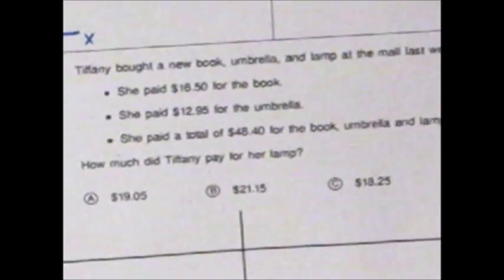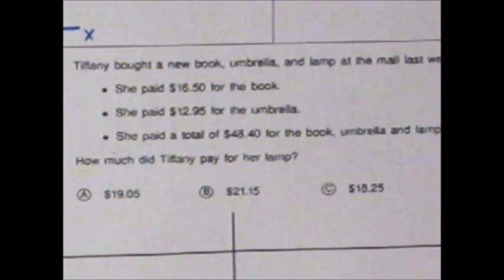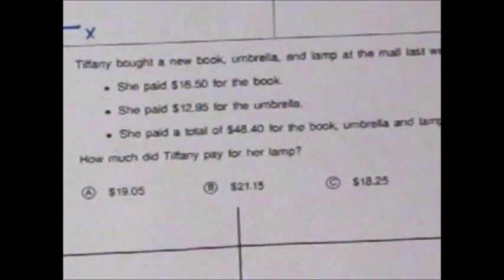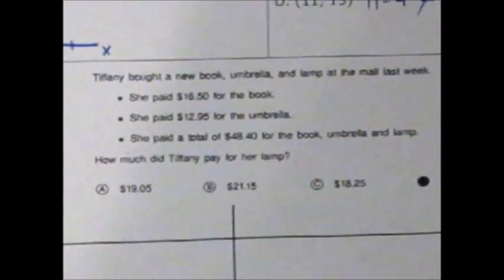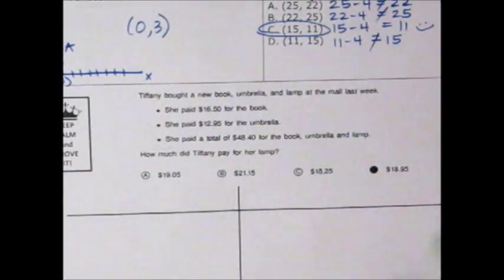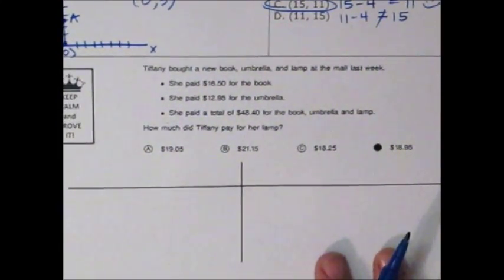Okay, so now we go into the keep calm and prove it section. All right, and I'm going to zoom on out a little bit. This will be hard because the font is really small. But we'll need to see all this information while we do our multi-step problem.